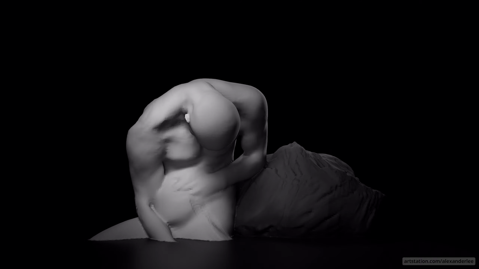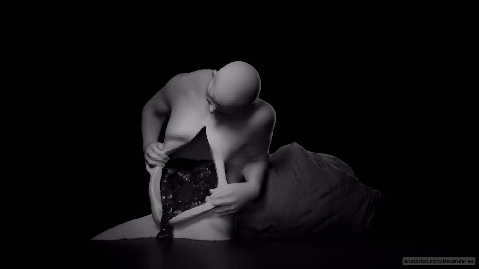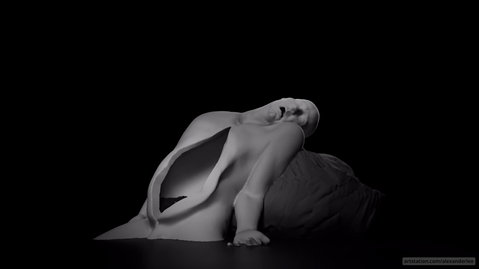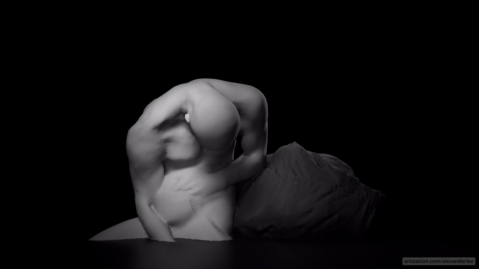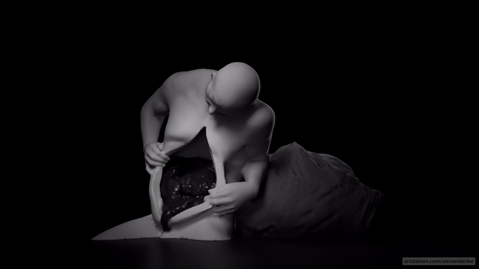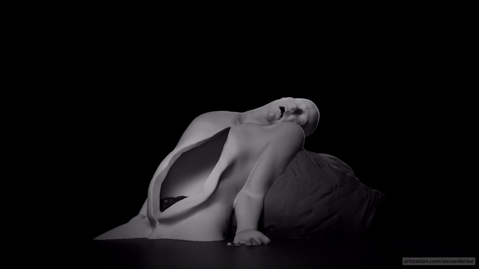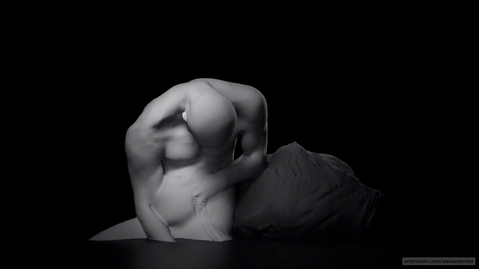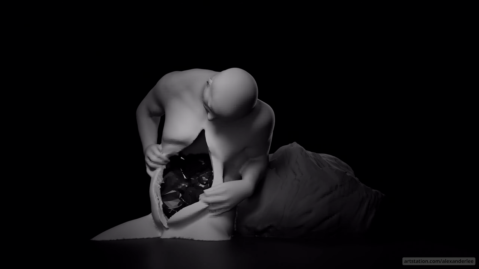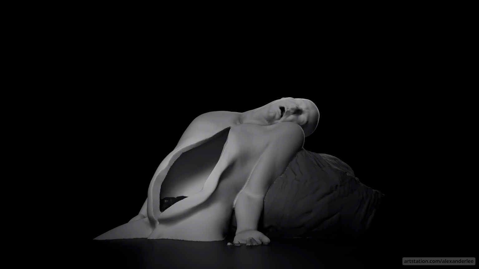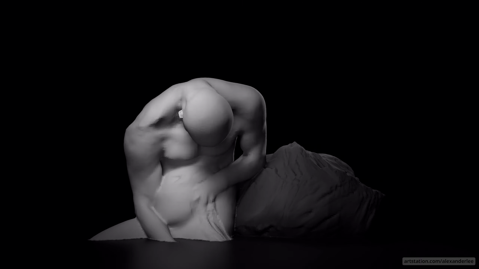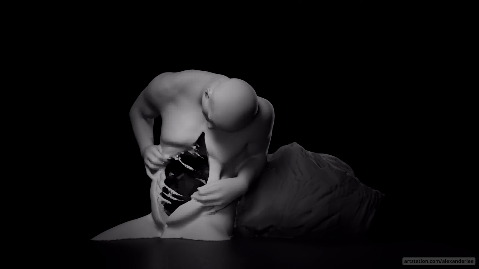So here's the animation we're going to be creating in this demo. It's fairly simple, fairly quick, but it shows most of the aspects of the technique, like 3D sculpted motion blur, vertex colors, and overall it's a decent result in a relatively short amount of time for this process.